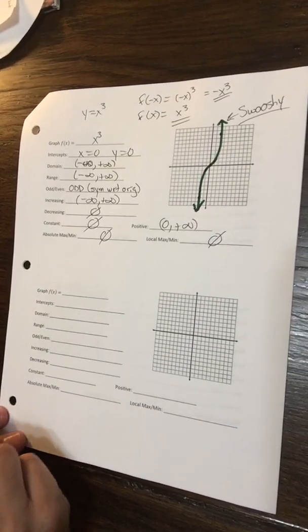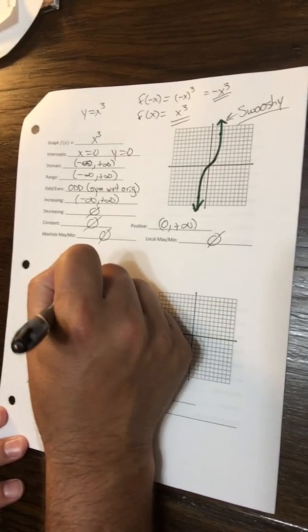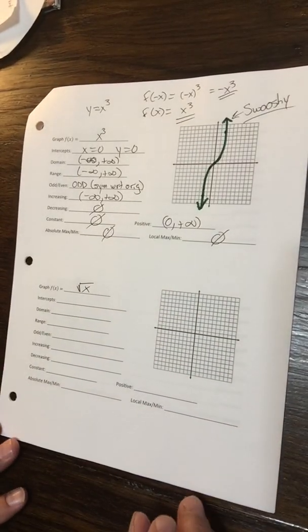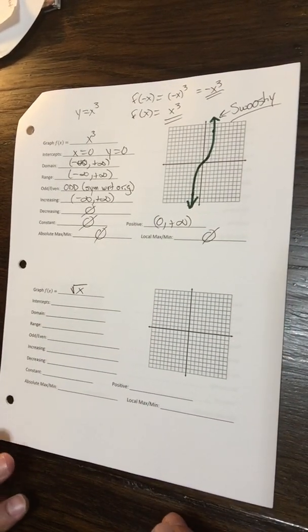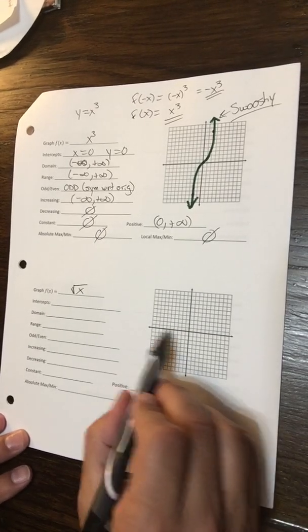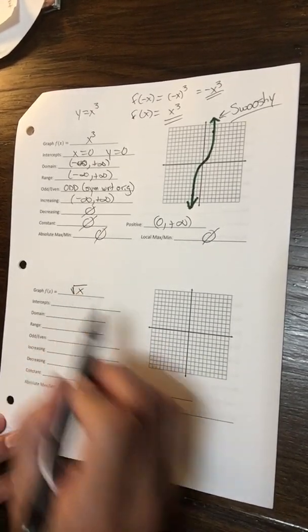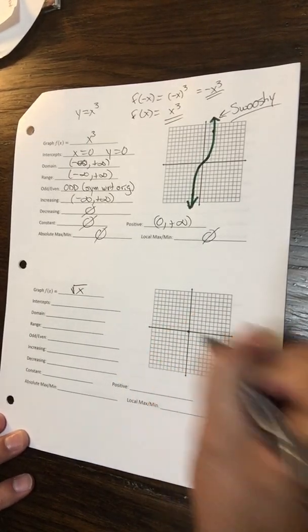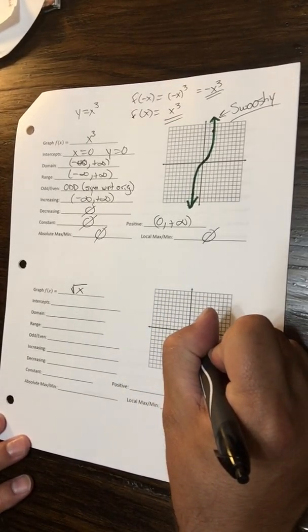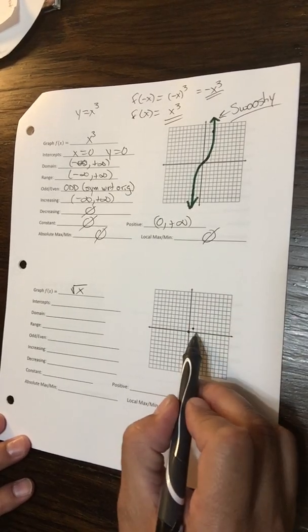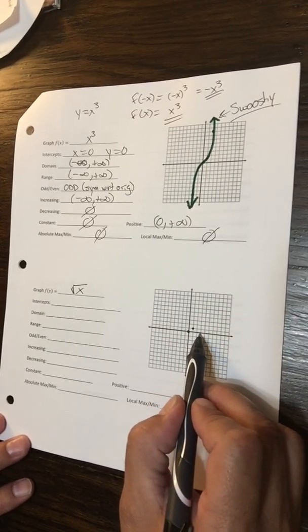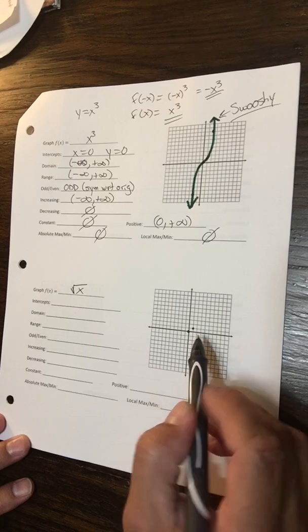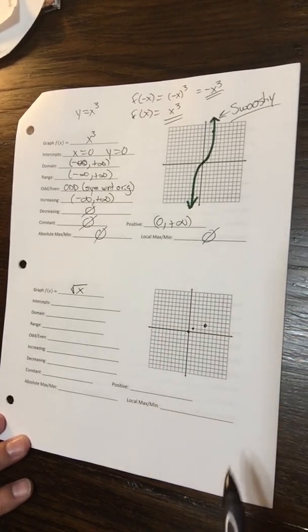Okay, the next graph, the square root of x. If we did x squared, we might as well do the square root of x. Here we go. I can't put a negative in. There's going to be nothing over here. There's no negatives going under a square root, so the domain is limited. I can put in a 0 and get a 0. I can put 1, and the square root of 1 is 1. The square root of 2 is a decimal. I don't like that. The square root of 3 is a decimal. I don't like that. But the square root of 4 is 2, so I can put that point right there.